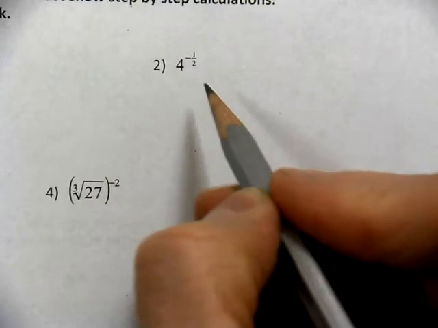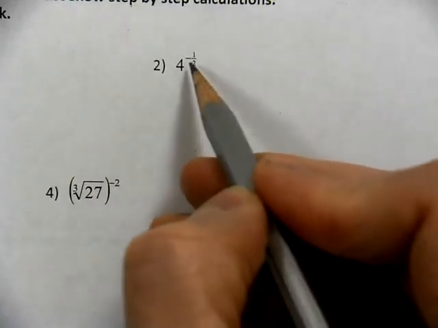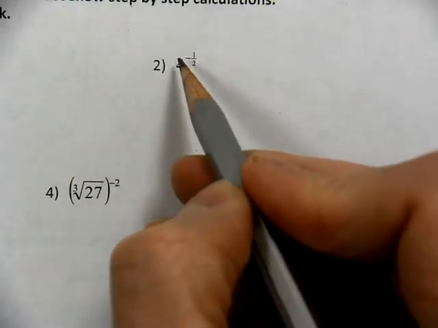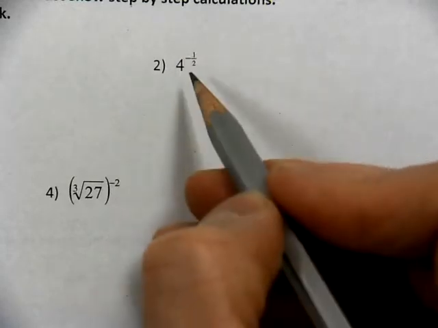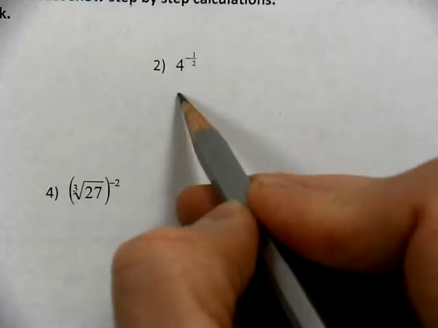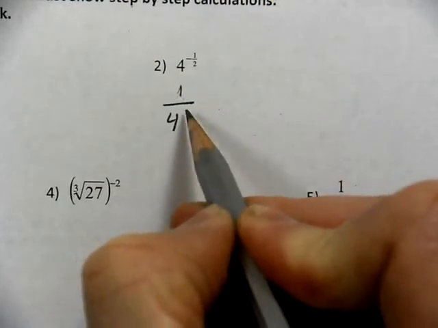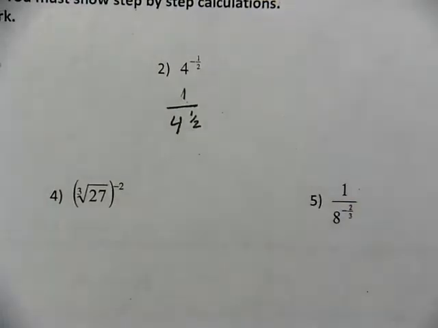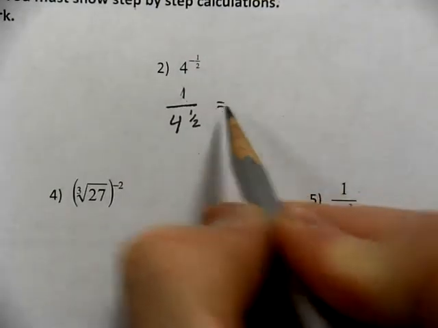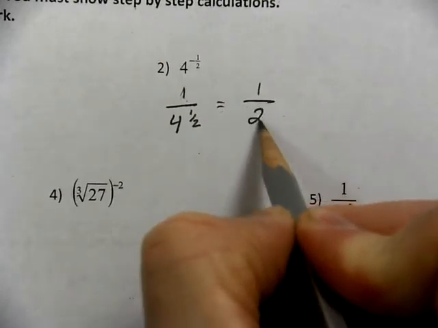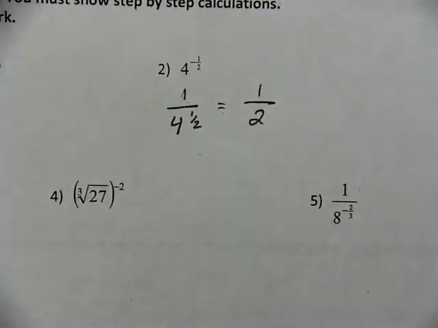So 4 to the negative half power. Remember that the negative takes your value and puts it into the opposite side of your fraction. So currently it would be considered on top of a fraction, so the negative is going to put it on the bottom of a fraction. The half means the square root, so the square root of 4 is 2. It's not plus or minus, just 1 over 2.